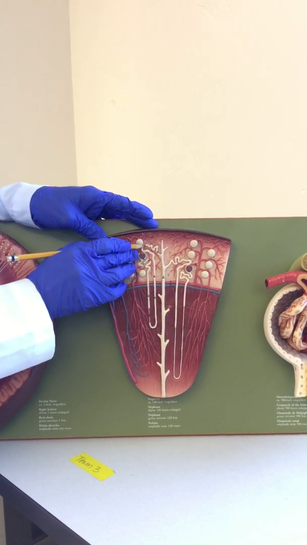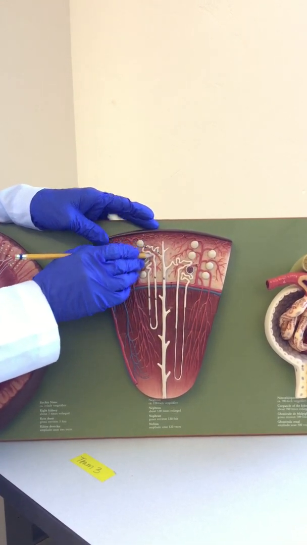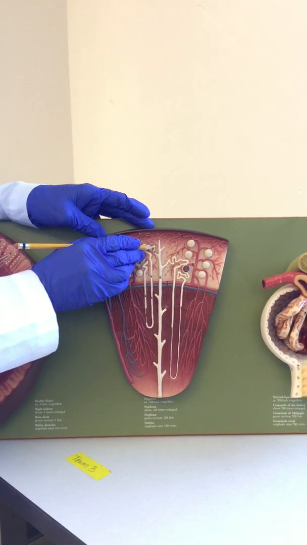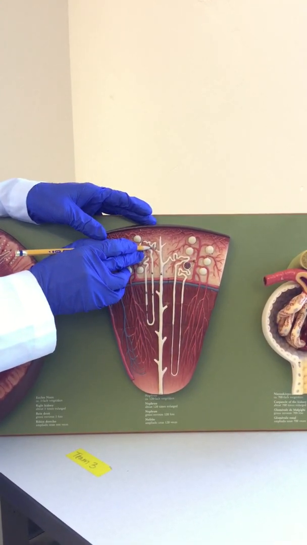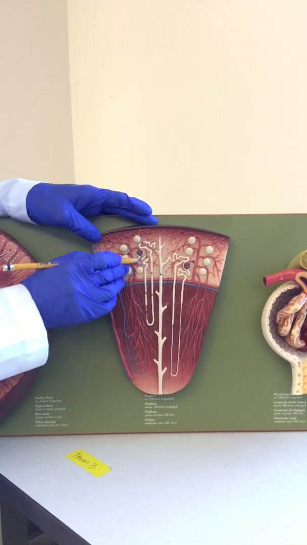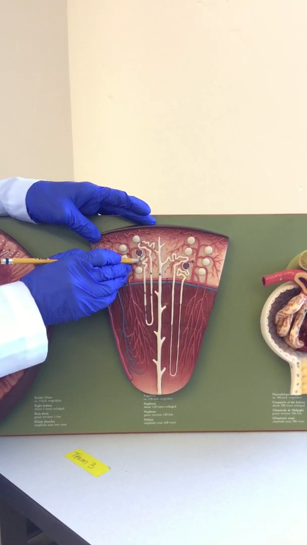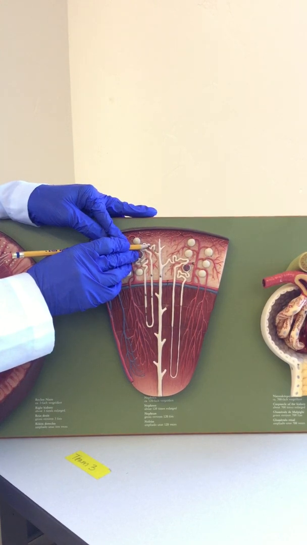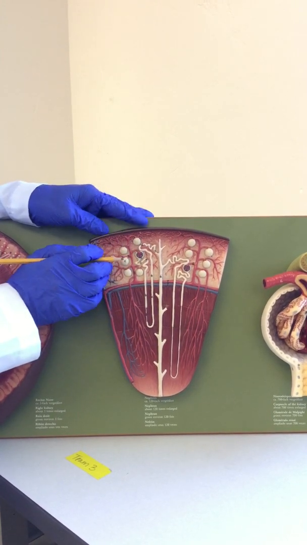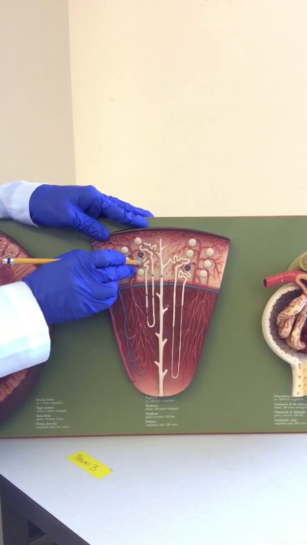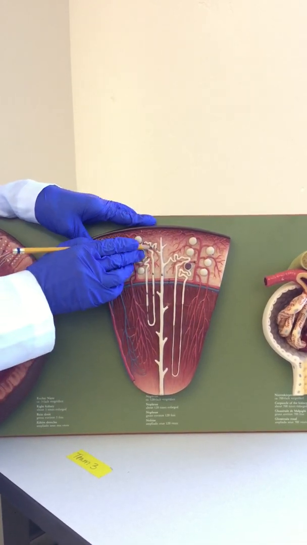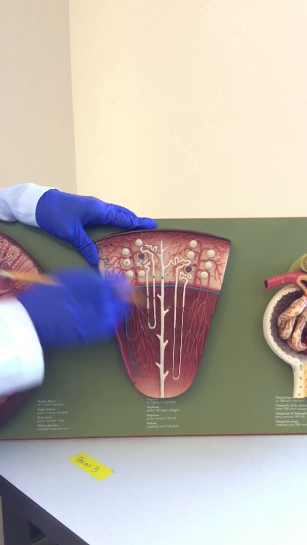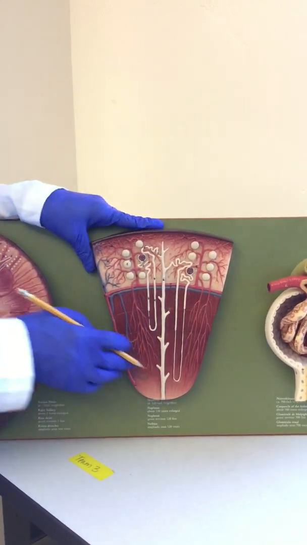And then you have another tube that is folded, called the distal convoluted tubule. Remember, proximal means close by, distal means away. So this is the proximal convoluted tubule, or PCT, and this is the distal convoluted tubule, or DCT. And in between the DCT and the PCT, you have the loop of Henle. And then you will have the collecting duct in here.